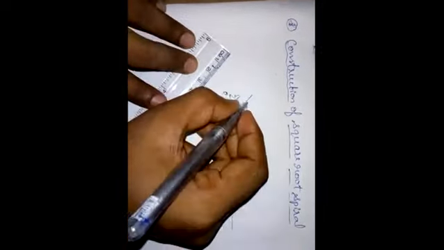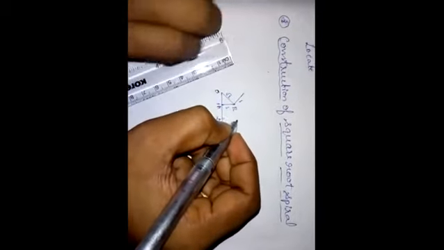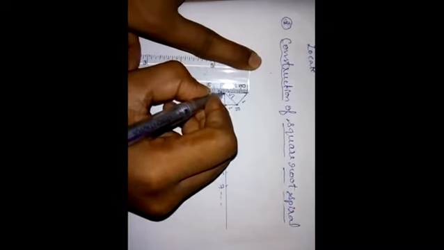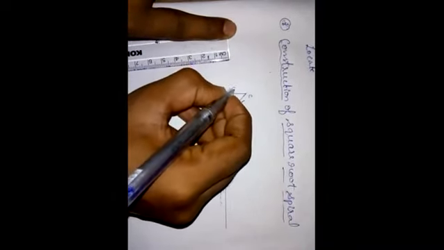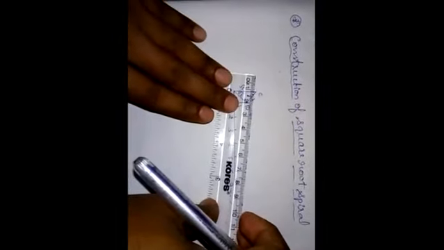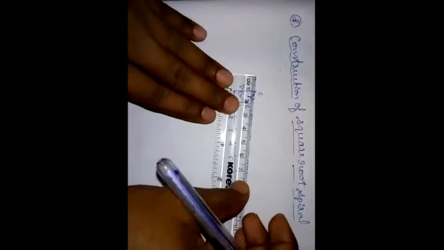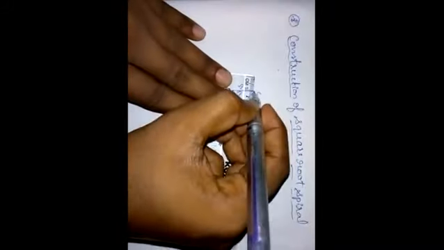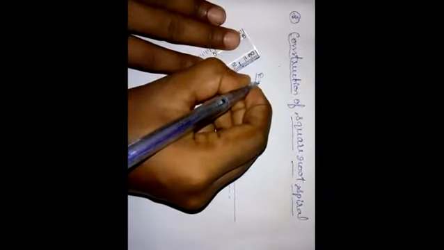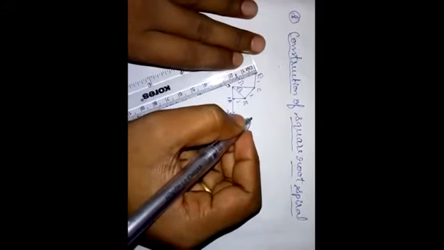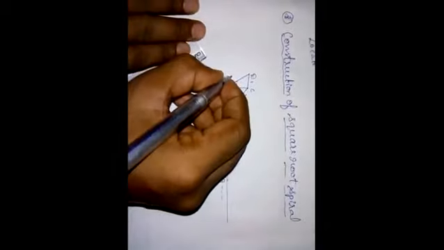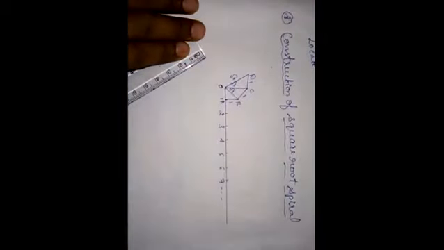of 1 centimeter, which gives the root 3. Okay, then again take the perpendicular of 1 centimeter for OC. Mark this one as D and it has 1 unit or 1 centimeter, and then join OD, which gives root 4. Root 4 is 2.